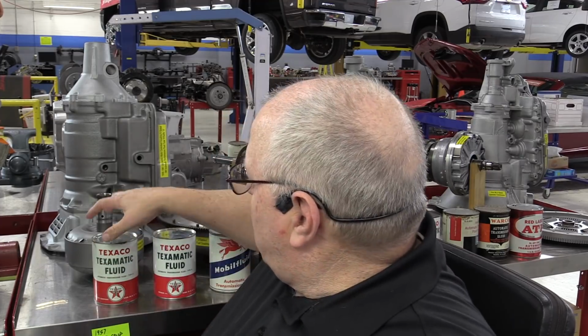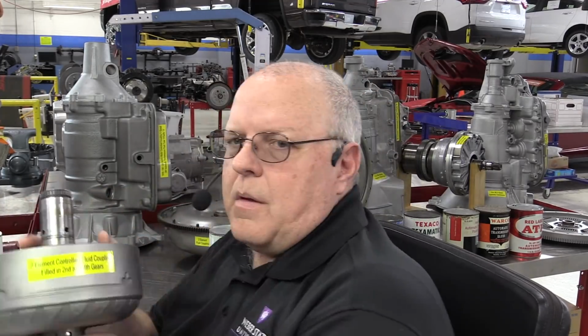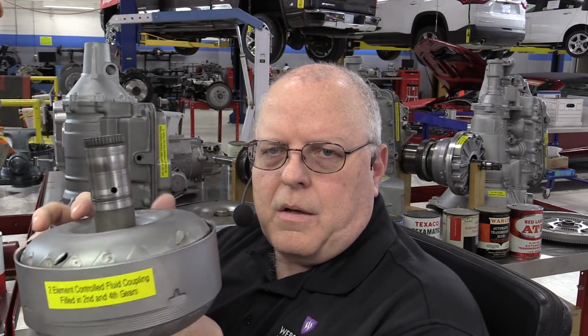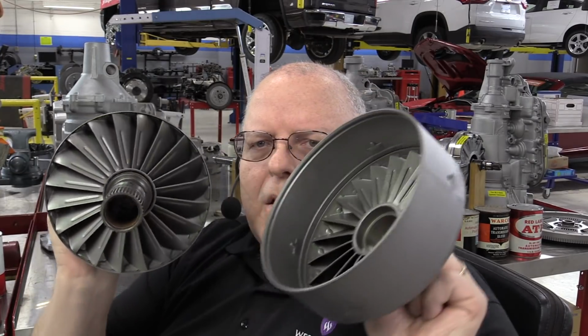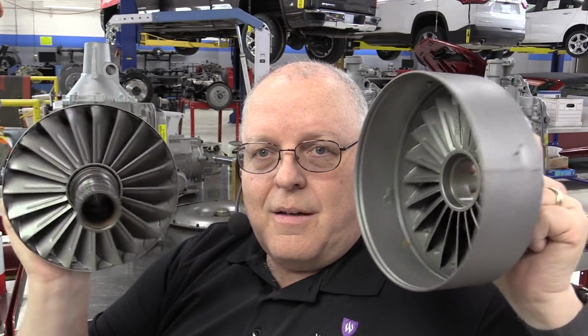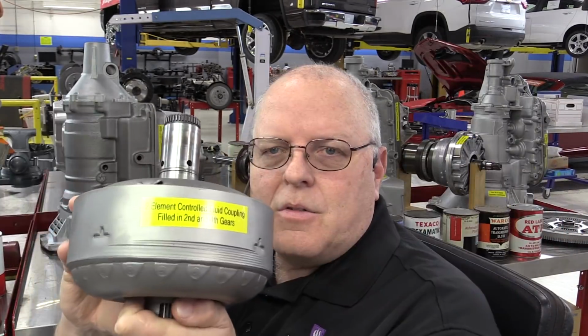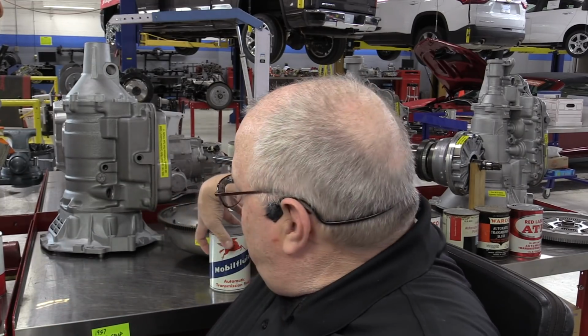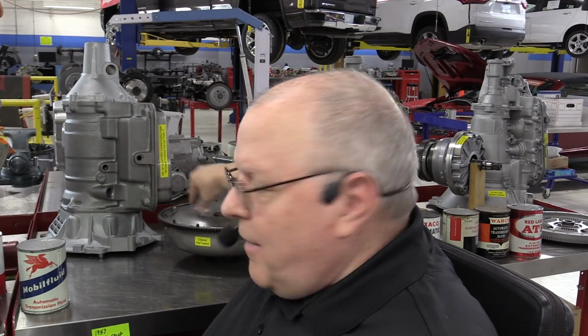And I want to show you the controlled coupling. This is the controlled coupling. And if you look at it, it looks like a little miniature fluid coupling, and that's because it is. So this fluid coupling takes the place of the clutch pack that had to be released, that the band would then grab to go from second to third gear on that first transmission. So this fluid coupling was in addition to the regular fluid coupling back here that it had in the front of the transmission. So this thing had two fluid couplings inside of it.